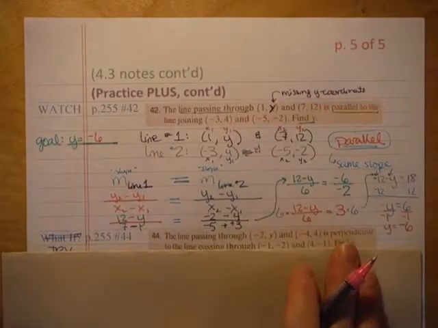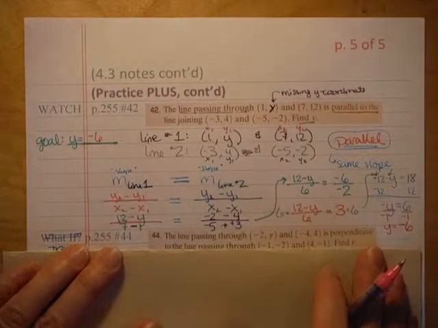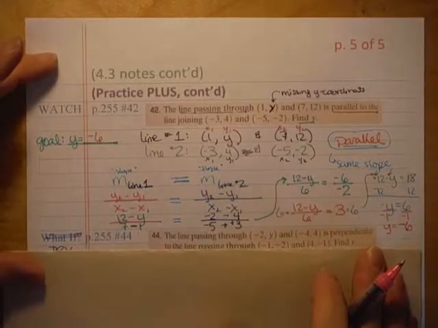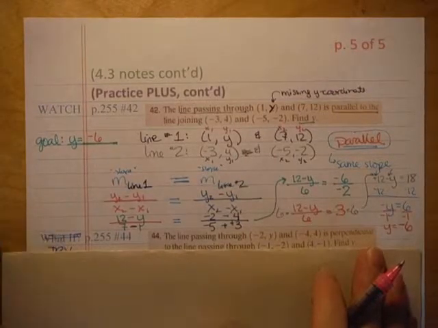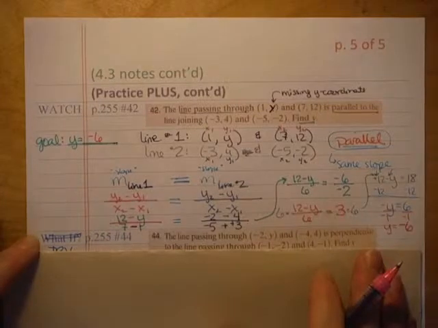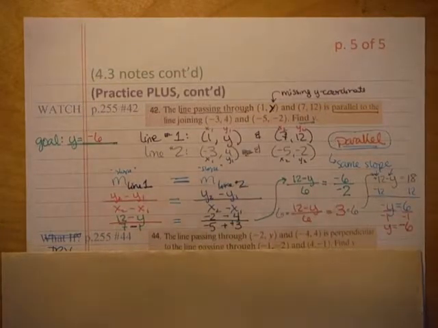Okay. Now I thought that was a problem that would be worthy to do together, so hopefully these notes are helping you. And then there's some more to practice. So there's a try one that you get to do that's very similar to this idea where one of the coordinates is missing. Well, I'll let you do that try problem at the bottom of the page. We'll see you there.